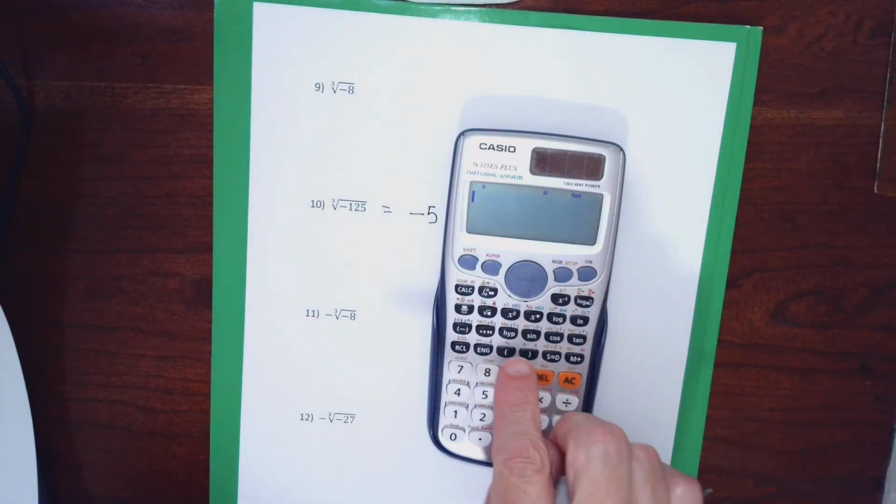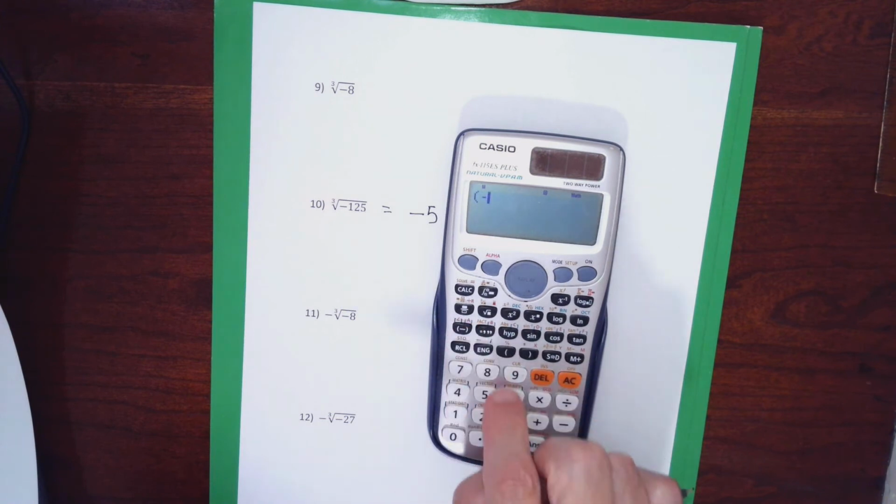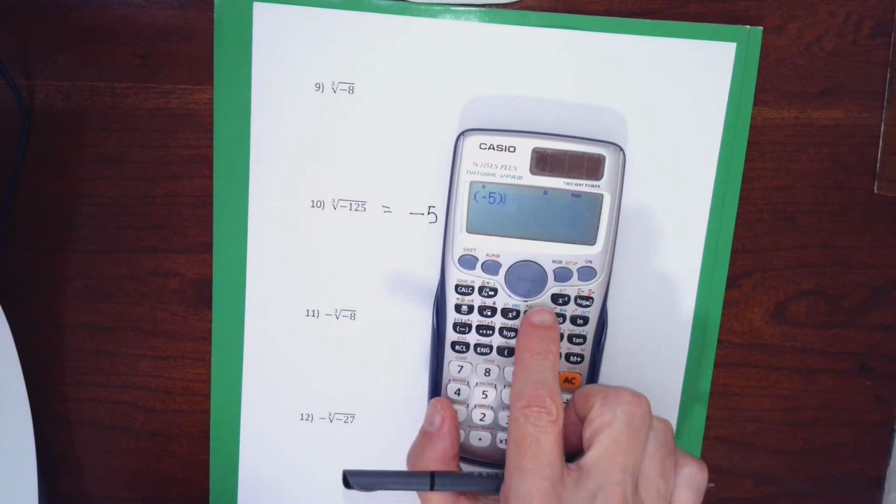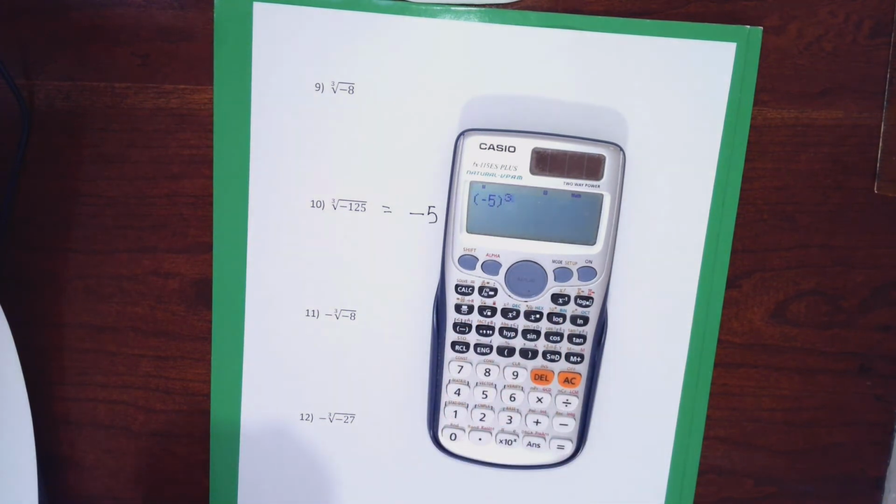Anytime I write an answer to a radical, it should be the case that my answer raised to the index power equals the radicand. My answer is negative 5. I'm going to raise it to the index of 3 power, and if it equals the radicand, my answer is right, which it is.